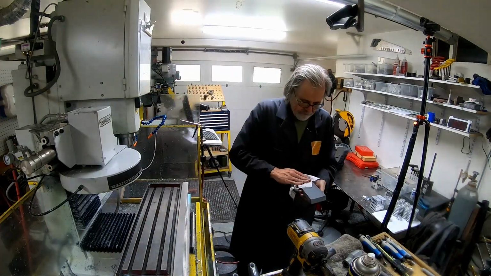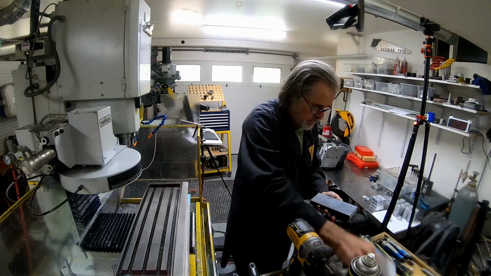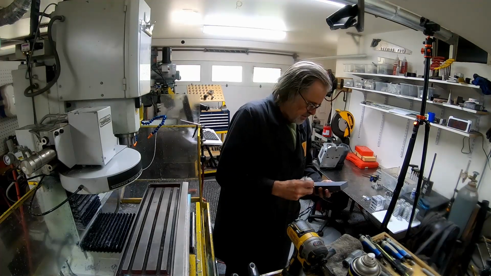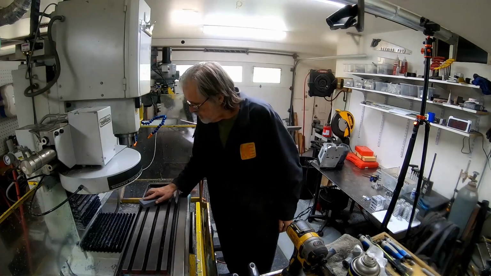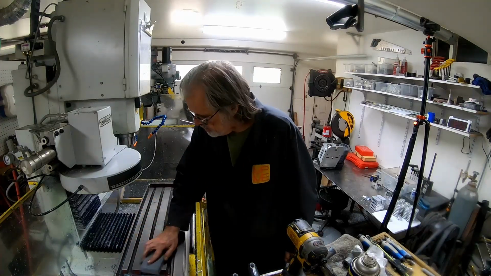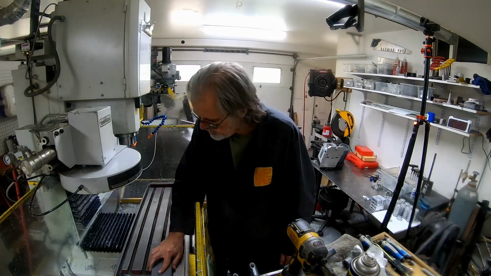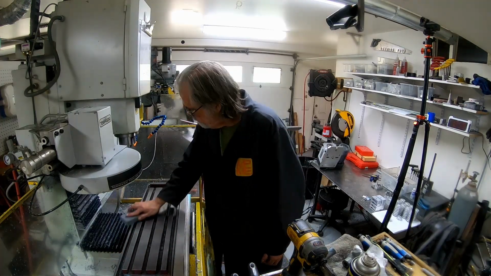I'm going to take a stone. This is a reasonably flat stone. It's not one of those very expensive machinists' precision ground stones, but hey, it's what I have.